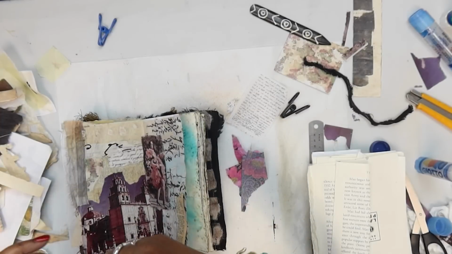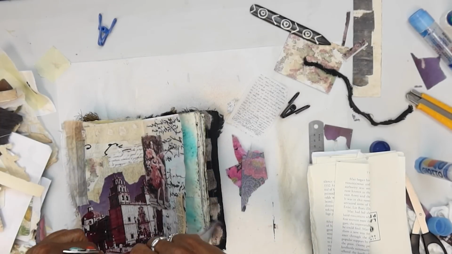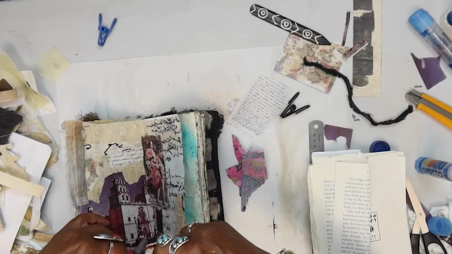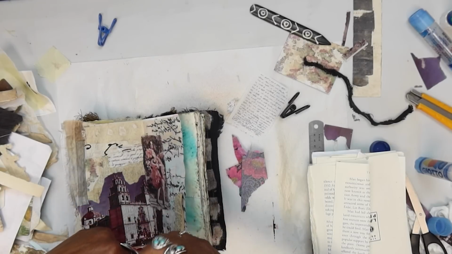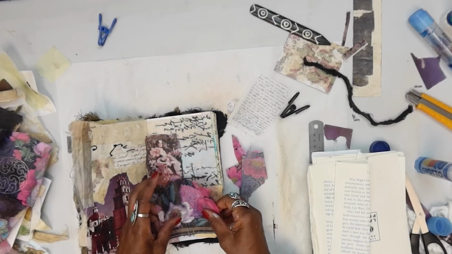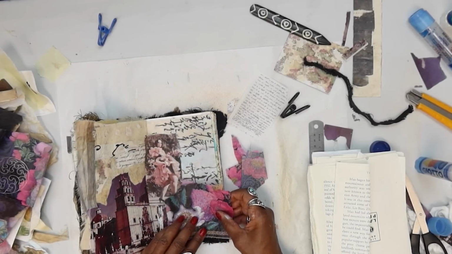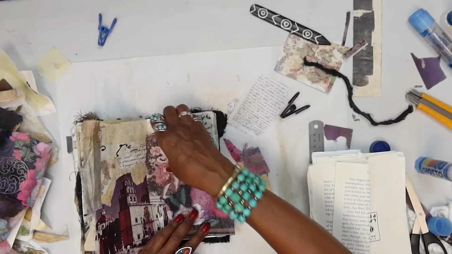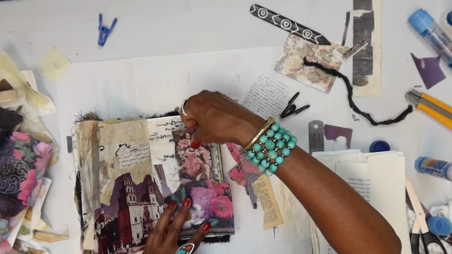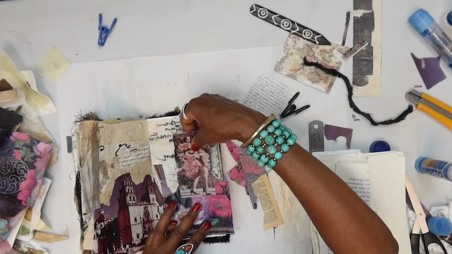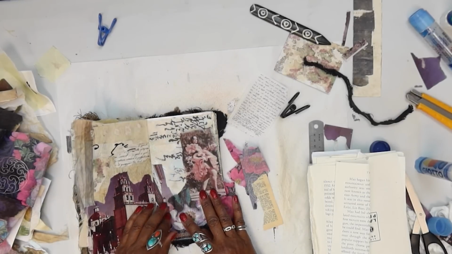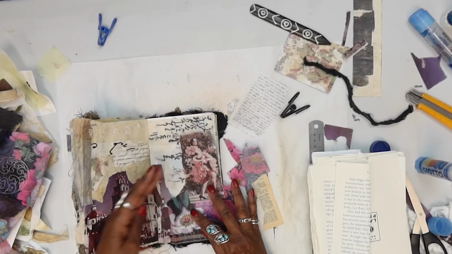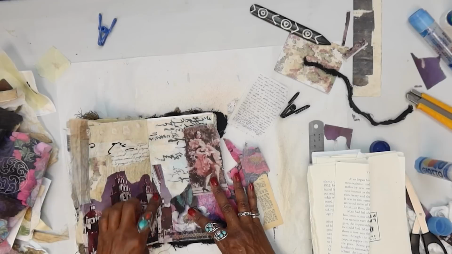Something about this one right here at the bottom. Let's just rip it and get it. That's good. These colors are amazing. They work nicely together. That blends in good with this.